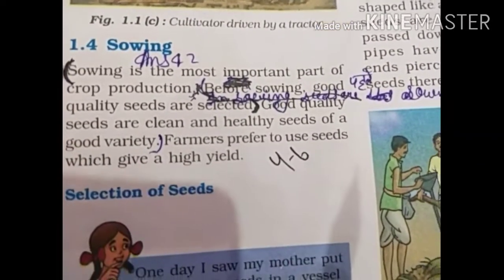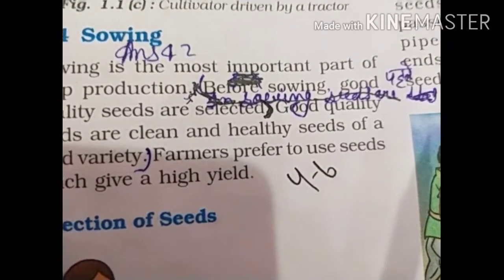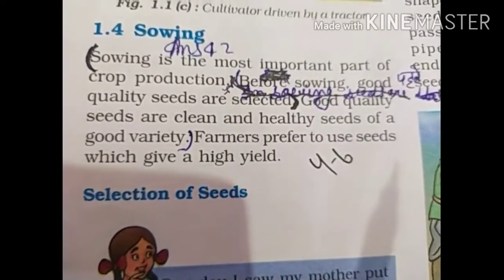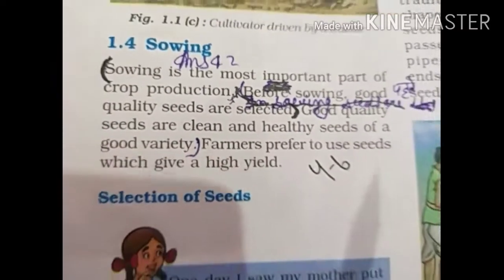So farmers select those kinds of seeds which give larger production of crops. Okay, so they select these kinds of seeds.